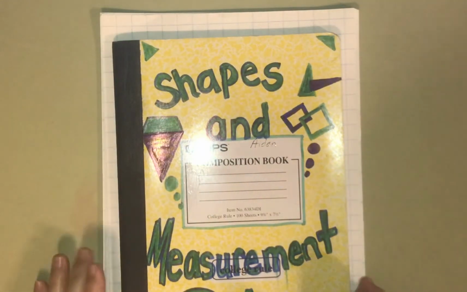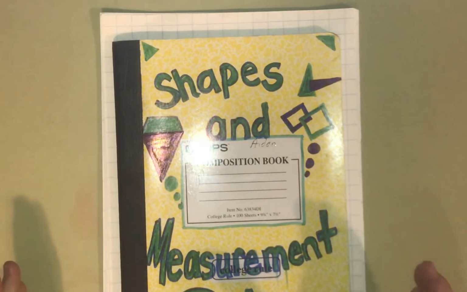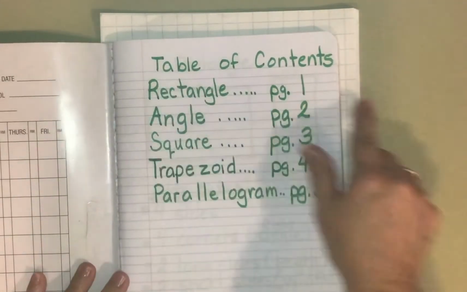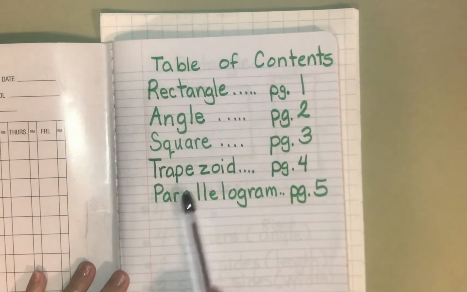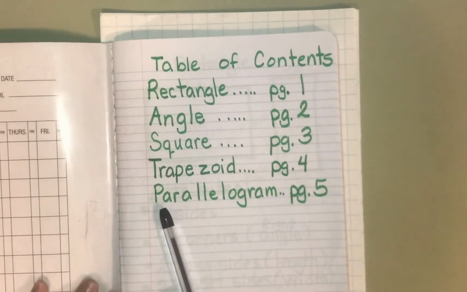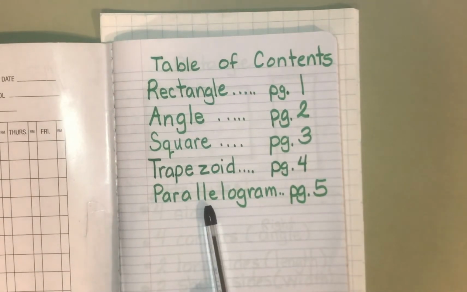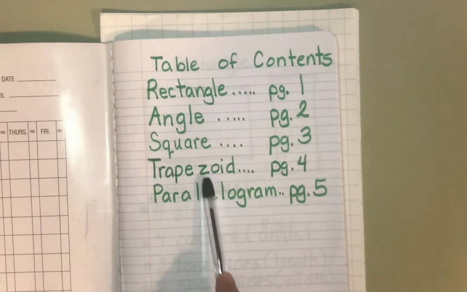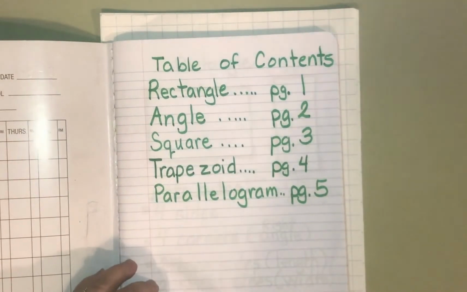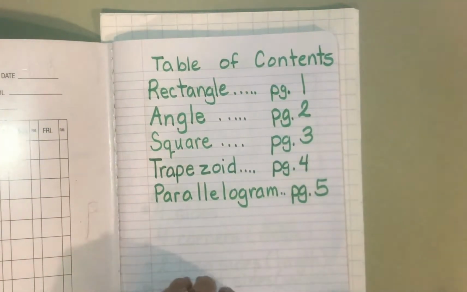Today in our shapes and measurement book, we're going to be adding a page for the parallelogram. When you open it up in your table of contents, after the trapezoid, page 5 is going to be the parallelogram. To me, it sounds like a pair of L's, which is really important because that is in the definition or one of the characteristics of a parallelogram. Okay? Again, like I said, if you need time to write that, and I'm going too fast, just pause the video and then you can resume after you're done writing.